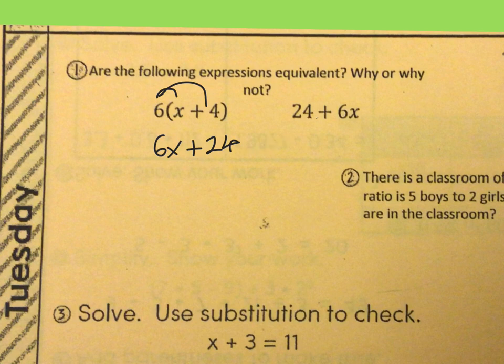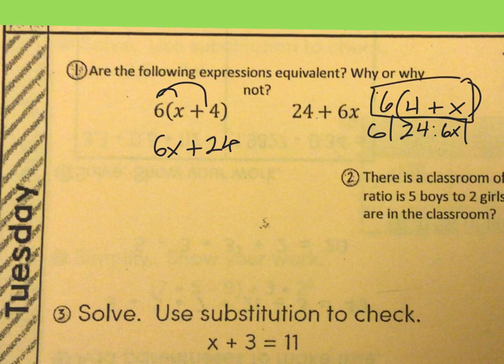So they are equivalent. The other way you could have done this problem, just kind of interesting to look at, is I could have put this through the cake method and went 24, 6x, and 6 can go into both of them, and this turns into 4, and this turns into x. And so you have 6 times the quantity 4 plus x, with the 6 on the outside. So you can see it turned into this. Again, the 4 and the x are flip-flopped, but because it's addition, it doesn't change the value, so they are equivalent.